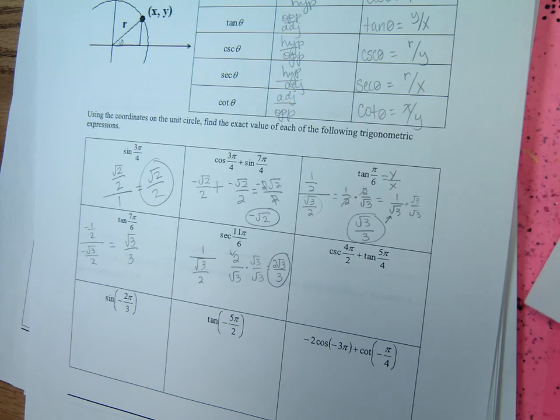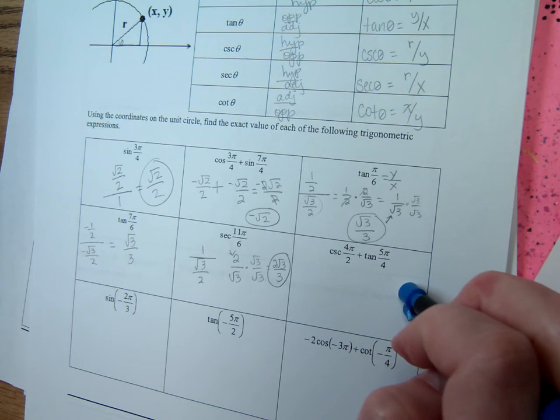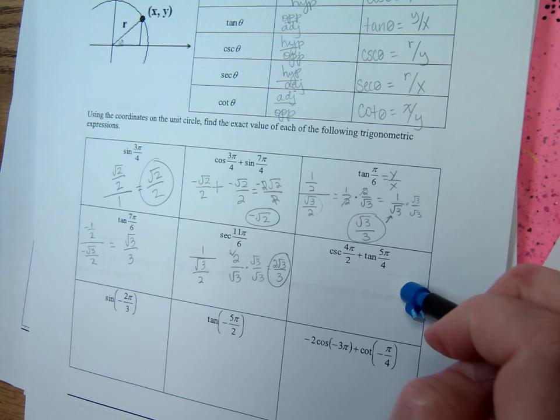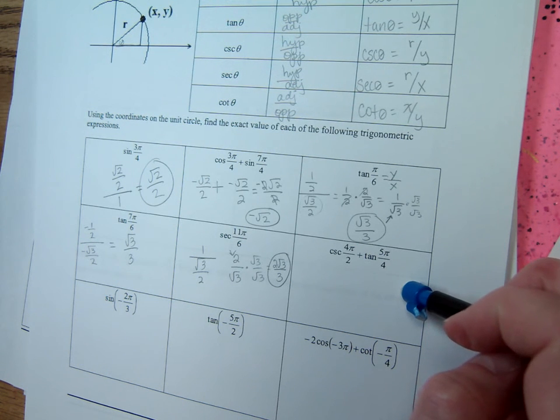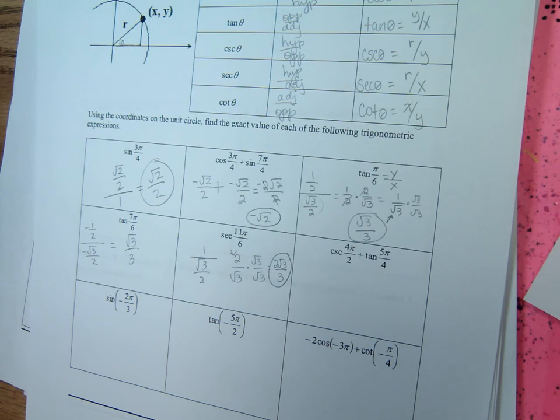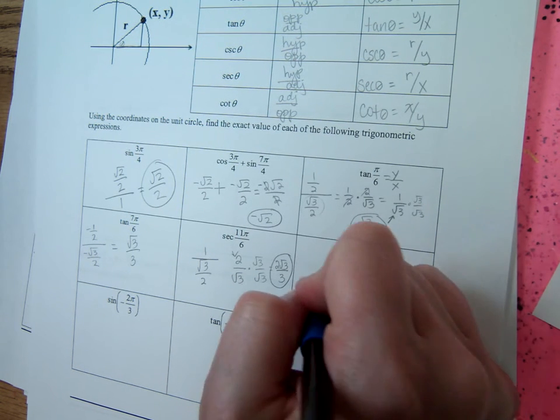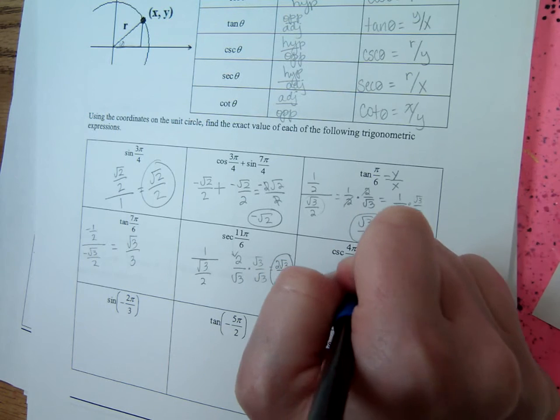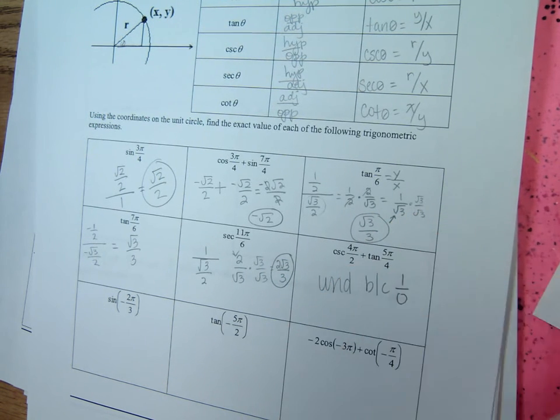What about the cosecant of 4 pi over 2? What is 4 pi over 2? So just 2 pi. If you're looking for the cosecant of that, it's 1 over 2 pi. No, it's 1 over 0. Is that a thing? No. So this one is undefined, because you have 1 over 0. Some of these are undefined. You can't have it.